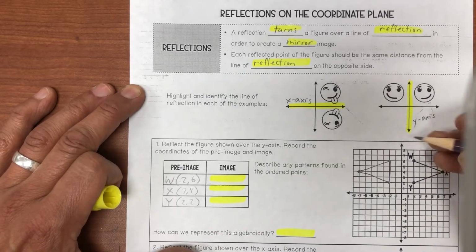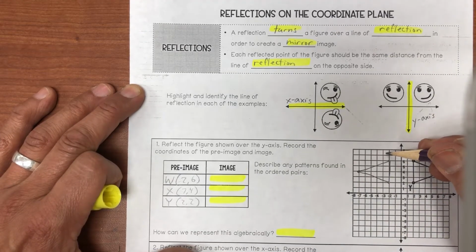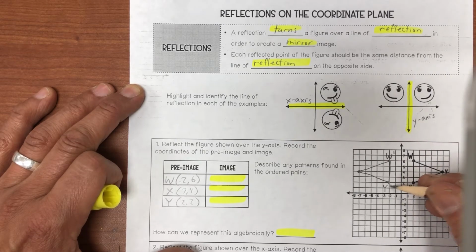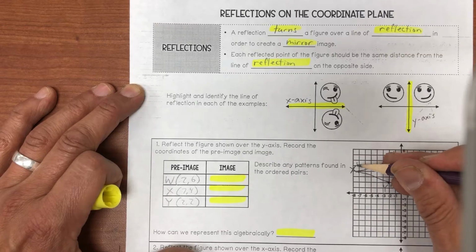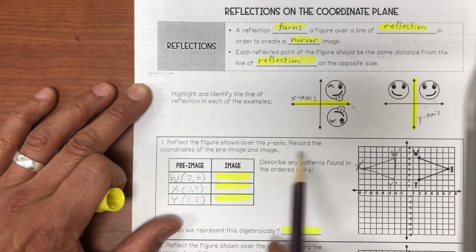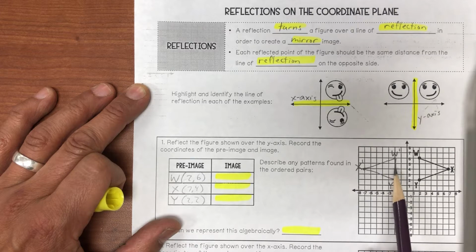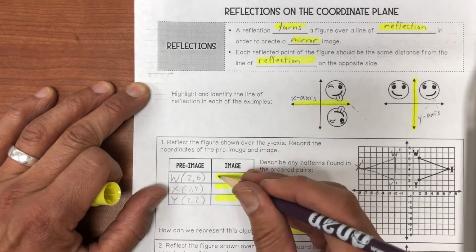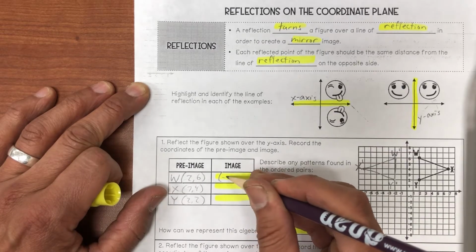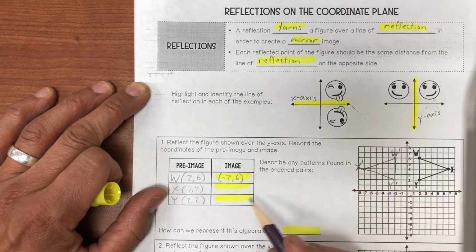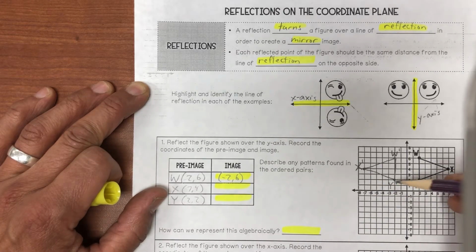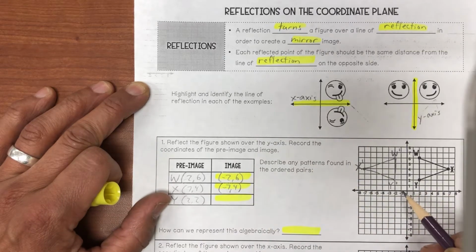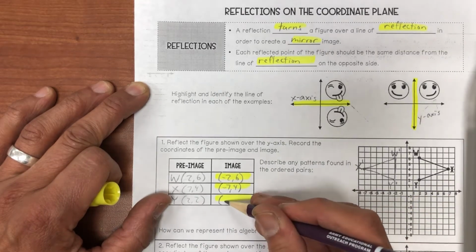Okay, and how do we label this? We use a W prime, Y prime, and then an X prime right here. So we can record the coordinates of the image here. For W, we have -2 and 6. For X, we have -7, 4. For Y, we have -2, 2.